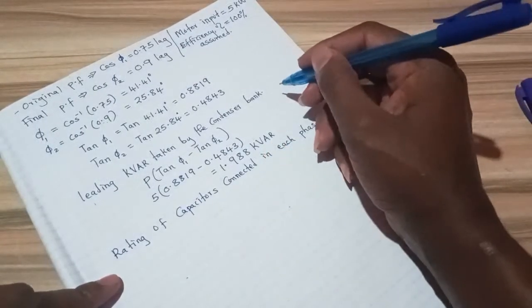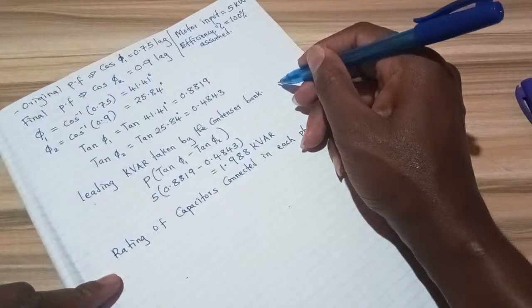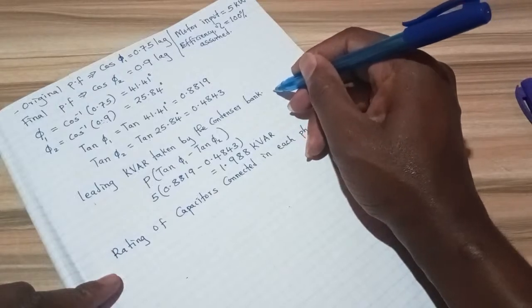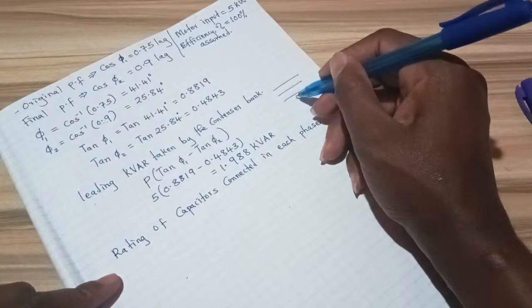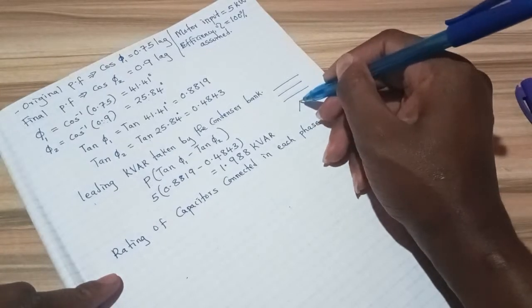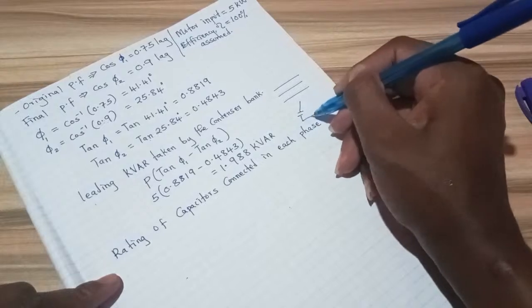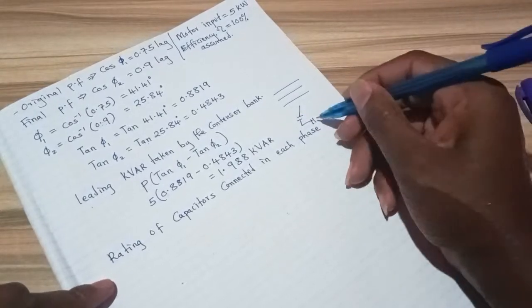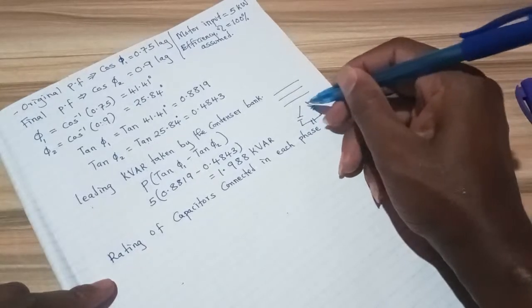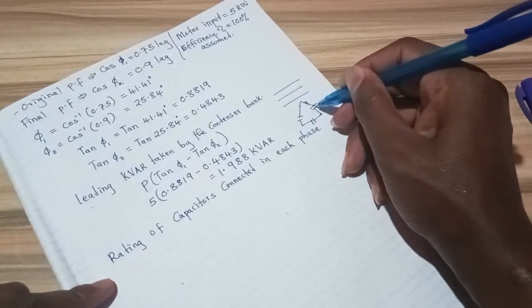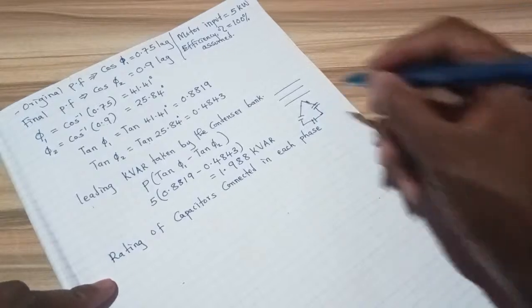So before we go to that, let me explain something here. If these are our three phases, then we have our delta capacitor connected here. That is our delta capacitor connected condenser.